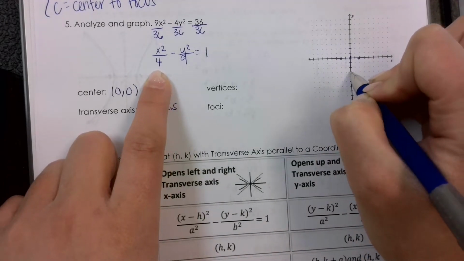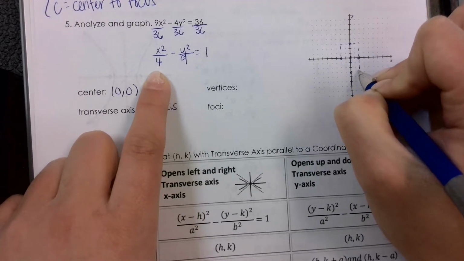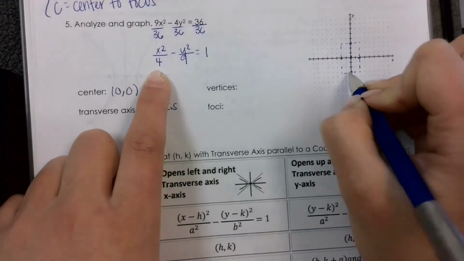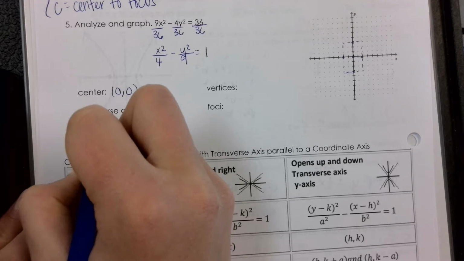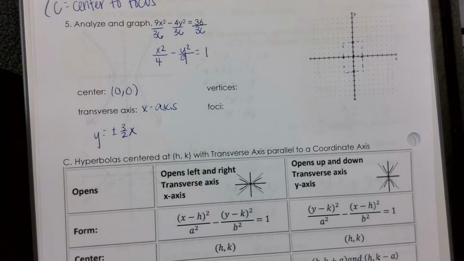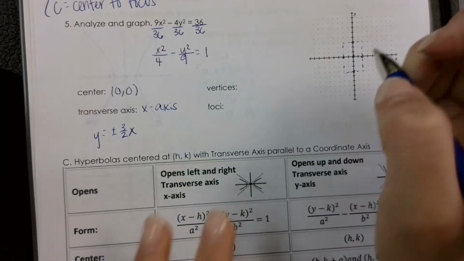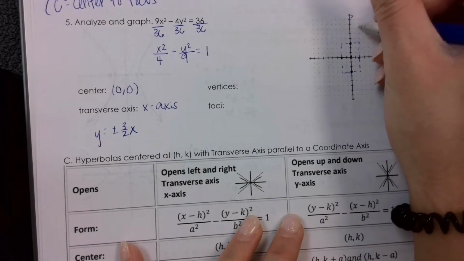1, 2, 3. Draw your little box, and then we'll count the slope of the box to get our asymptotes. So from the center to a corner, we go up 3 over 2. So your asymptotes are going to be y equals plus and minus 3 over 2 x. Is that okay? Are we kind of getting how those work, or how to find those? So again, once you get that box drawn, you just count from the center to a corner on the box, rise over run. That'll give you your slopes there. So that's easy to count, so we can get some pretty good asymptotes going here. 3 over 2.